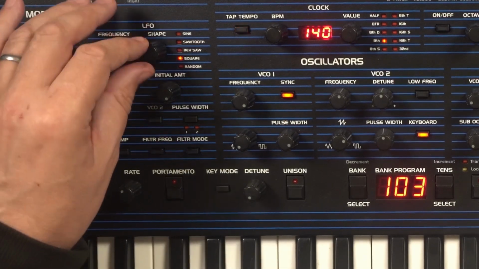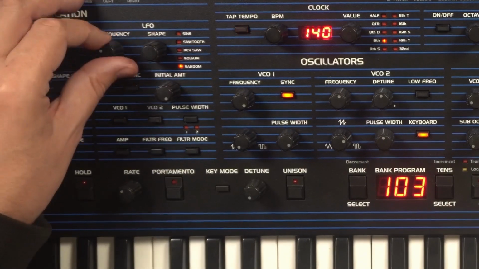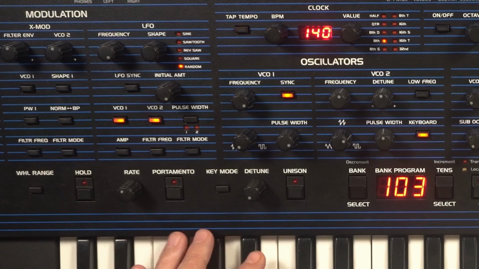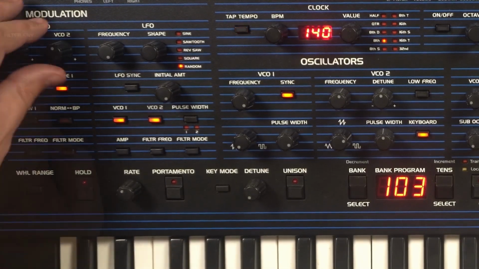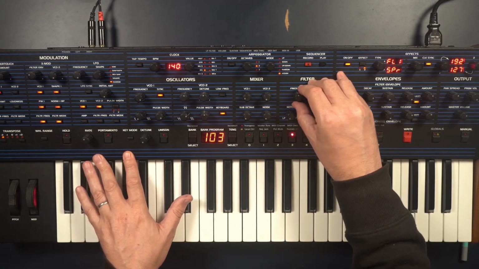Oh, another thing I forgot to do is we've got all these waveforms for LFO1. If you choose the random and go up to higher speed, it becomes noise. So we can use all the things together. As you see, I haven't put any thought into the sound at all.